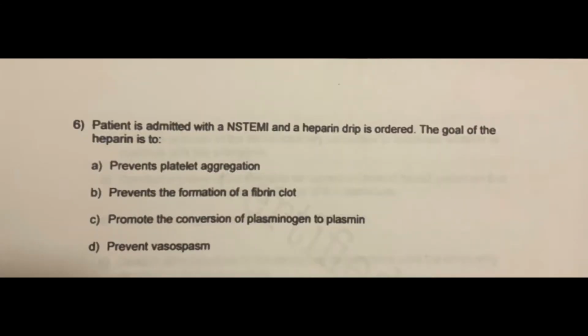What about prevent the formation of a fibrin clot? That is exactly what heparin does for us. That is why we're giving it. So in an NSTEMI, there's no ST segment elevation, we have these little teeny pieces of plaque that are going to different areas of the myocardium and causing tiny little damage to the myocardium. What we want to do is stop any of that clot from happening, the clot and the plaque together. If we could stop that clot, then we're going to have less tissue damage. So that is your answer.